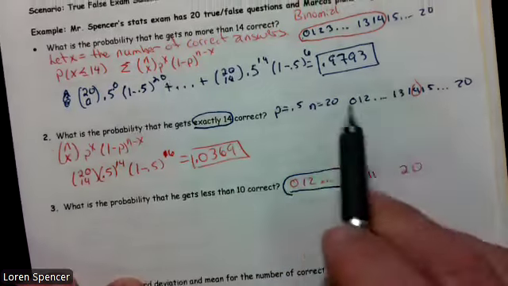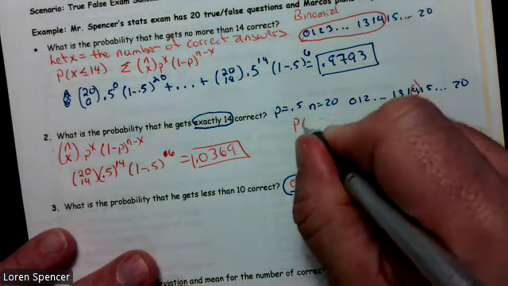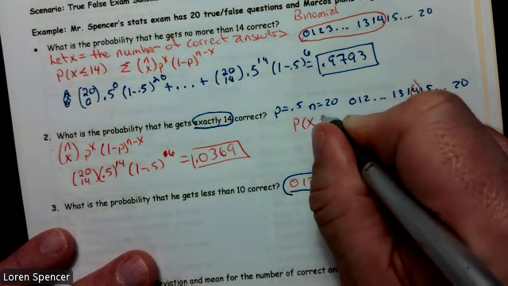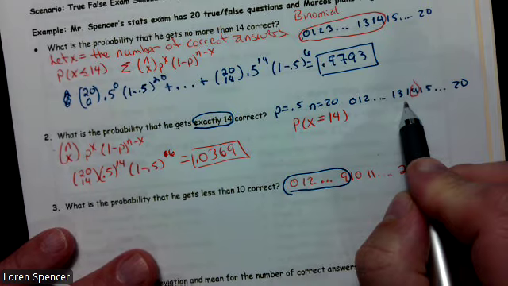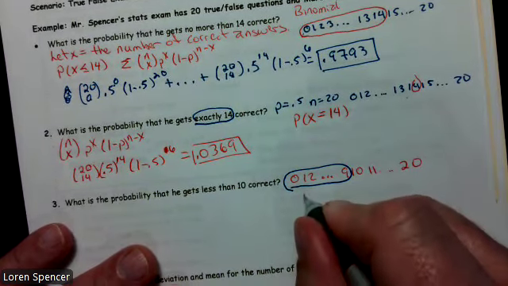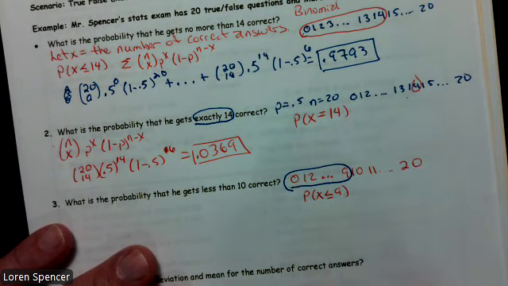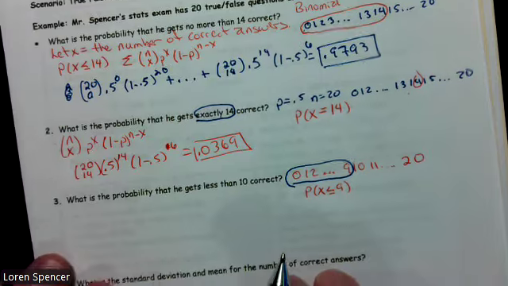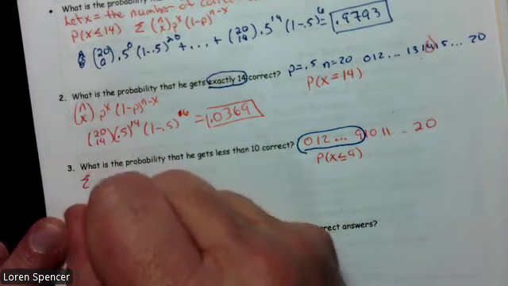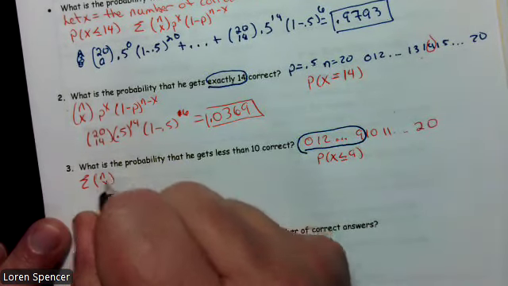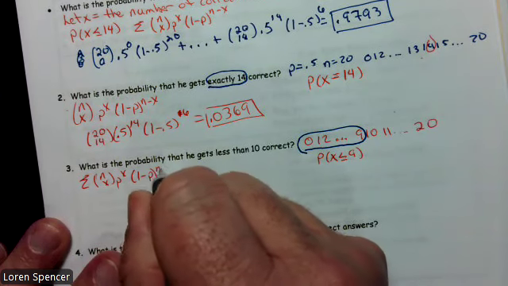I need to do something real quickly I didn't do on this last one. I forgot to write my probability statement. I needed to write the probability that x is equal to 14 because it's equal to a singular value. Here, my probability statement is the probability that x is less than or equal to 9. So this is going to need a summation. This is going to be the summation of n choose x, p to the x times 1 minus p to the n minus x.